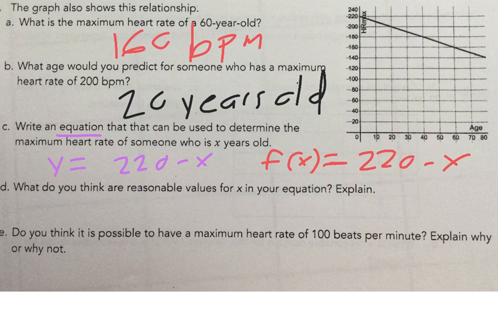For me, I would say 0 to, I think when we did this lesson, I said 0 to 120. I think that A plus says 105. But I know some people that are older than 105. Well, I don't know them, but they exist.